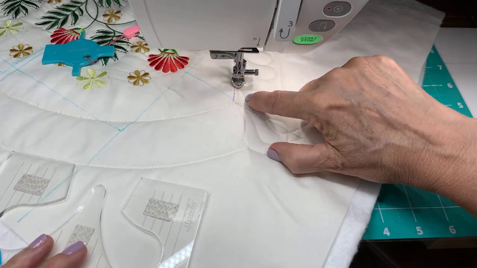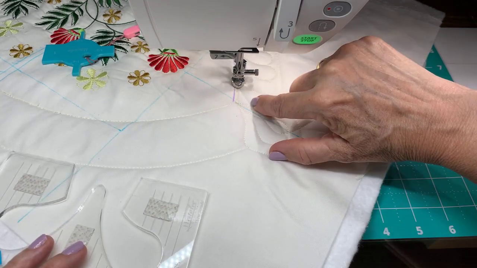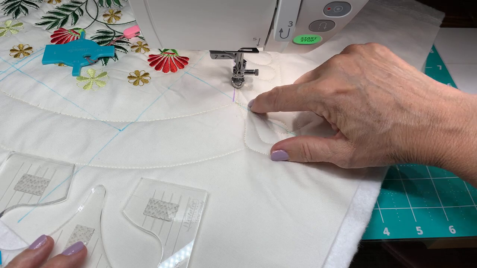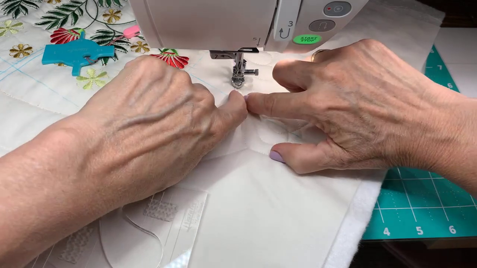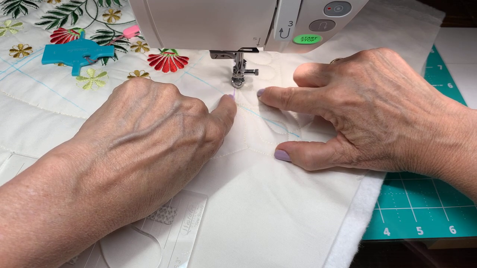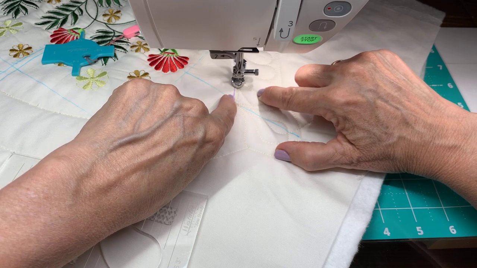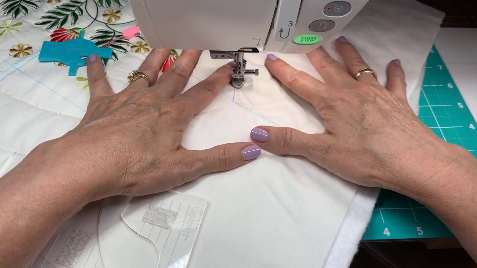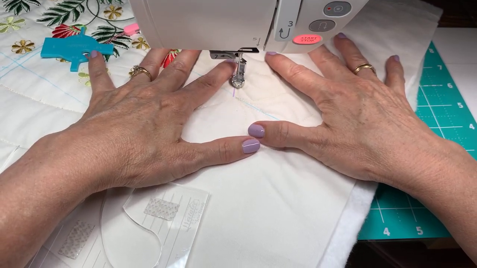If I didn't put this little flourish in here at the bottom, which is the bottom of this feather, then this looks really wide and it doesn't look as pretty. It looks like you skipped something or missed a step. Okay, so I'm going to go ahead and just tack off.